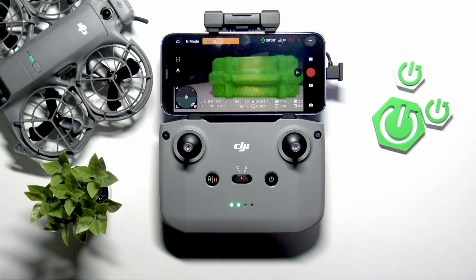This is DJI Neo 2 Fly More combo, and today I'll show how you can adjust the gain and expo tuning on this drone.